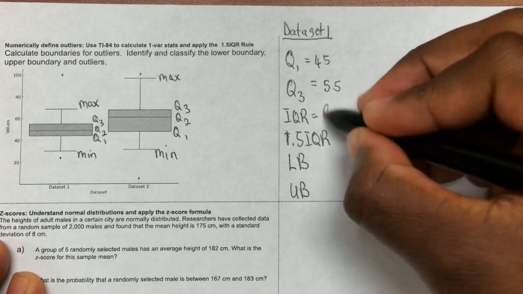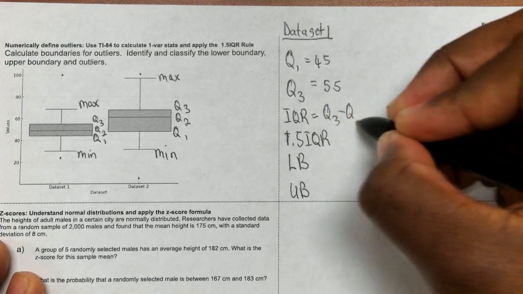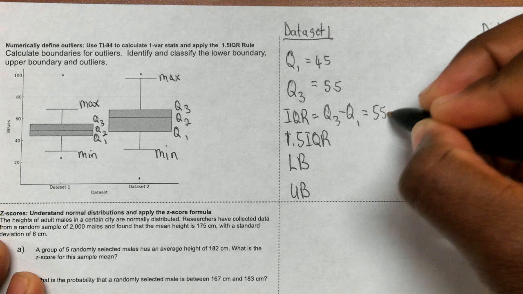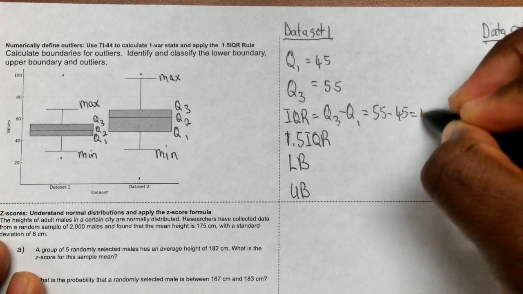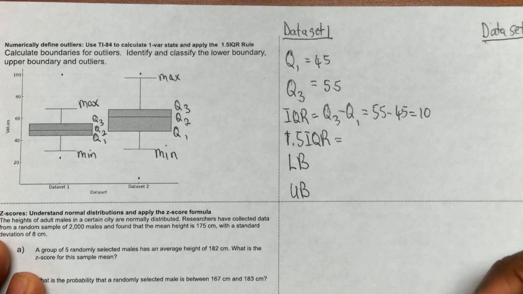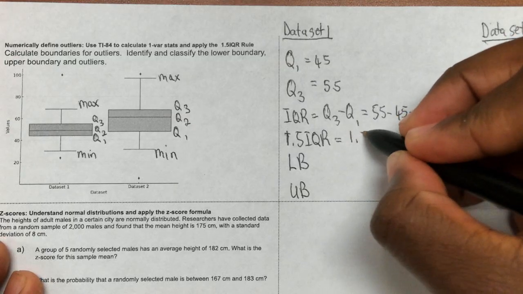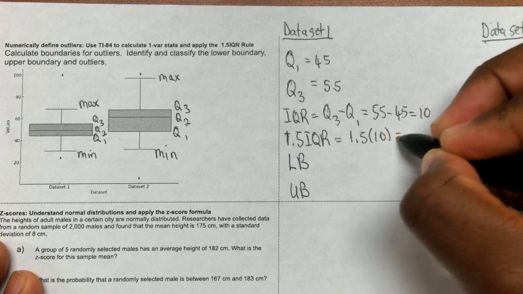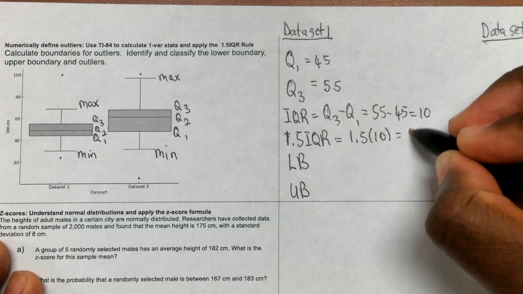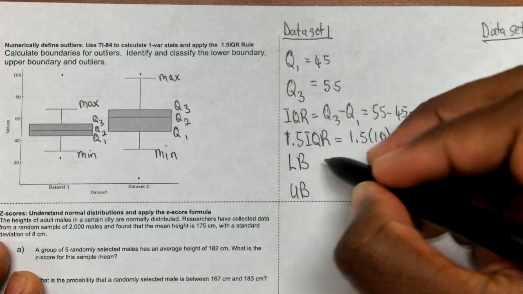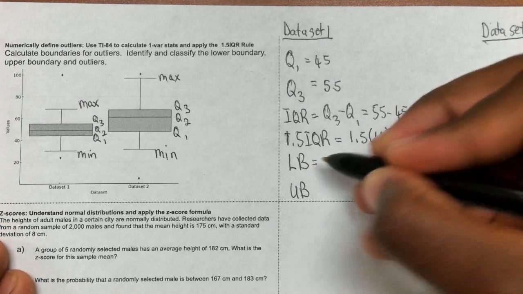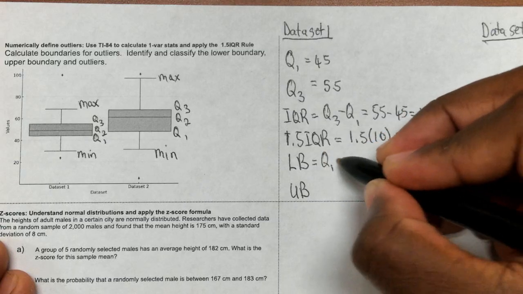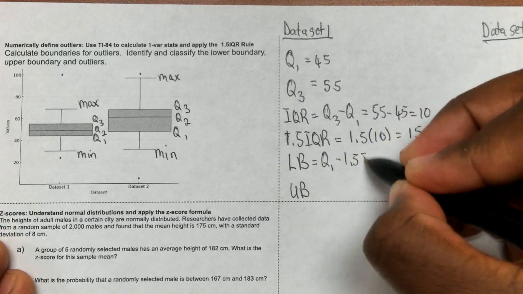So the IQR will be Q3 minus Q1, which will be 55 minus 45, which is 10. So then we need to do 1.5 times IQR, so 1.5 times 10 will be 15. Yep, 15. Okay? So now we can do our lower boundary. So lower boundary would be your quartile 1 minus 1.5 times your IQR, okay?